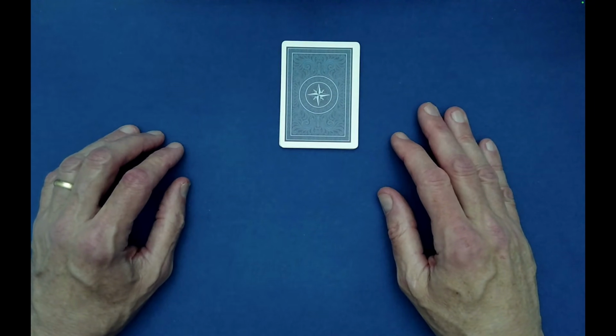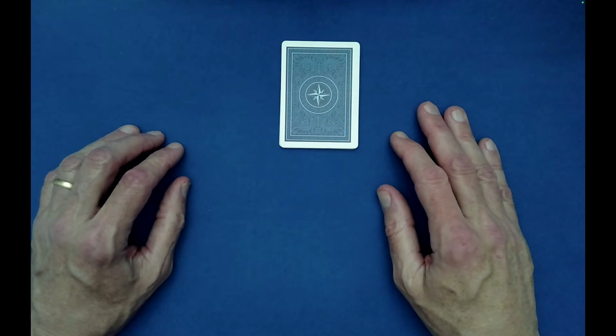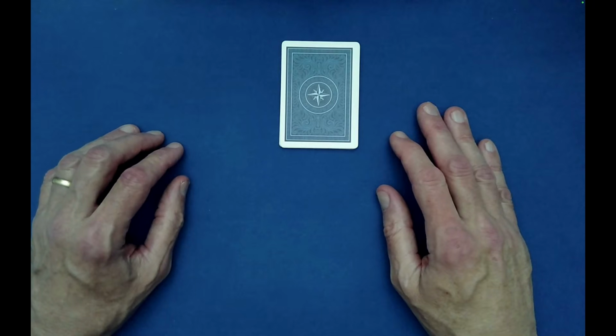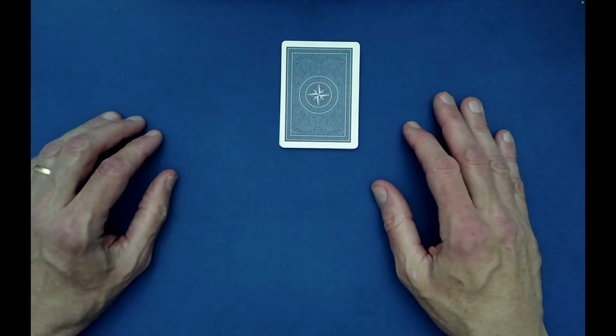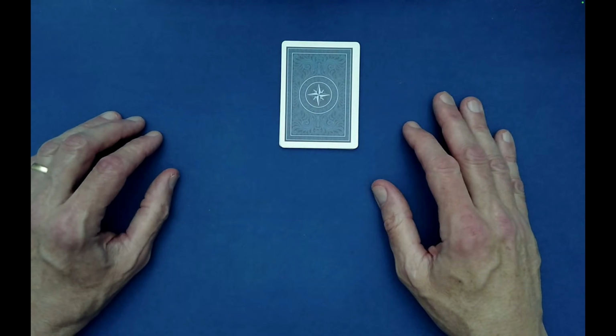So as you can see, you can come up with many different ways to use this strange property of this 8-card packet and couch it in different narratives that you think might be fun or of interest to the spectator. But I just thought this was just too strange of a phenomenon to not share with you on this channel.